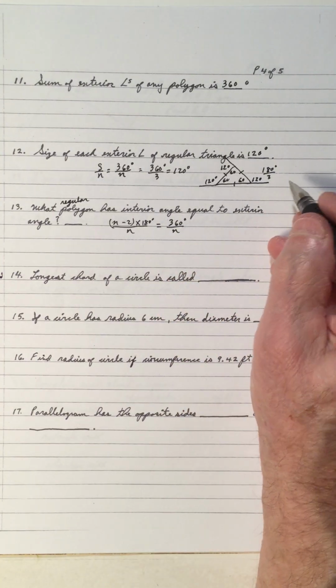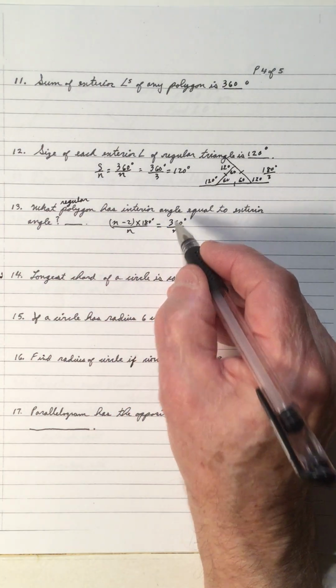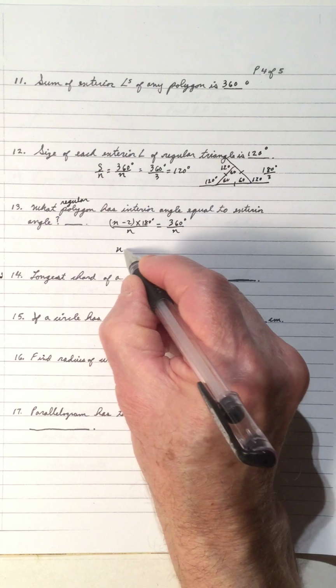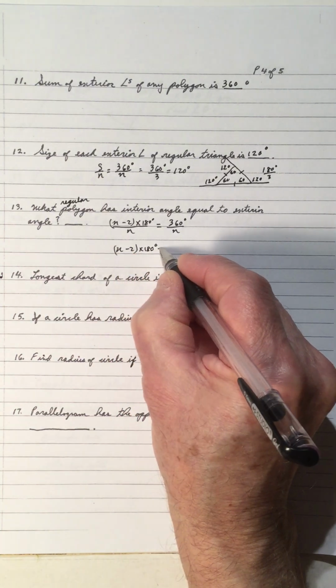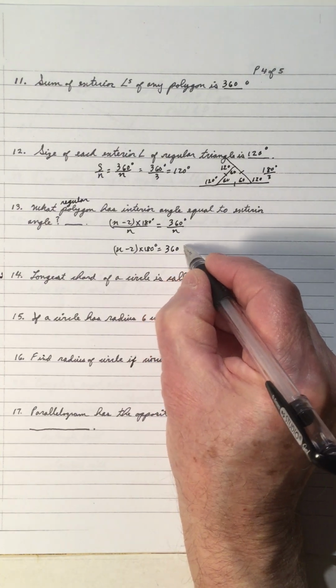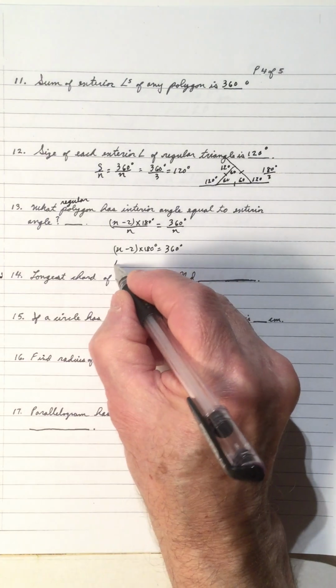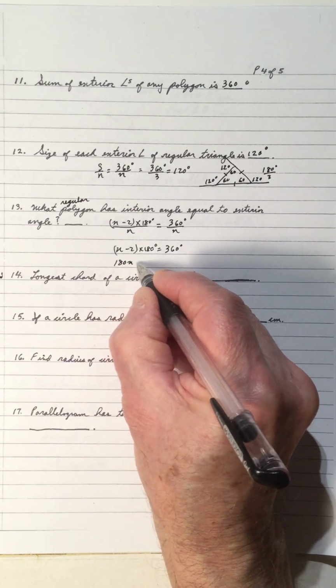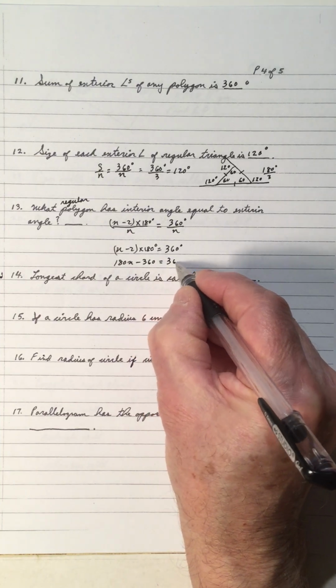This is the interior angle, this is the exterior angle, and they're equal. Notice they're over n, so that means (n minus 2) times 180 is equal to 360. And we multiply by 180, we will get 180n minus 360 equals 360.